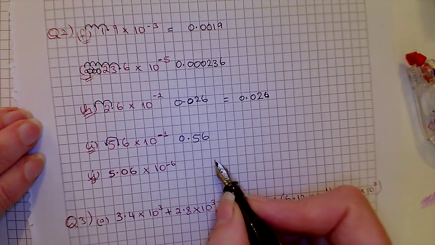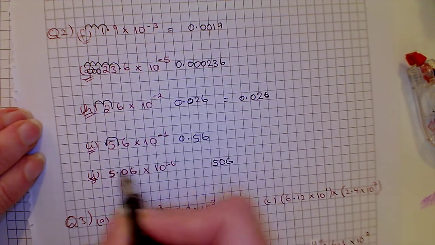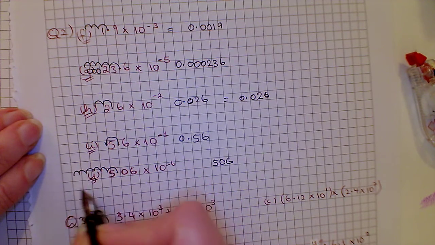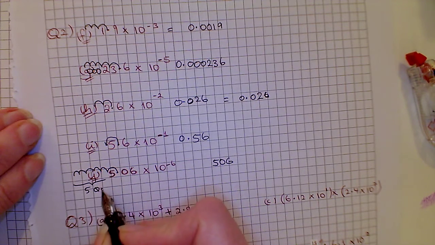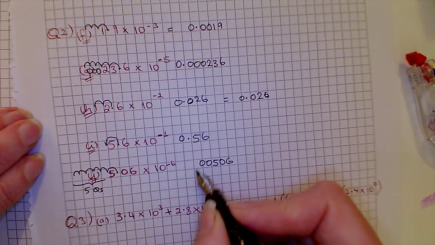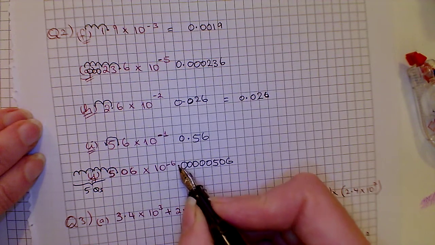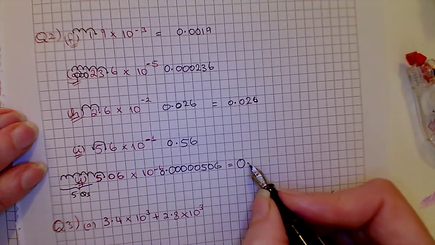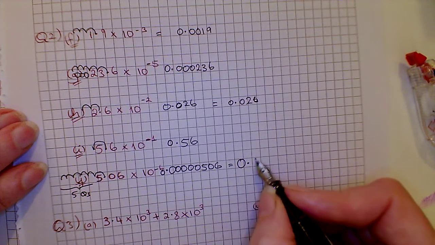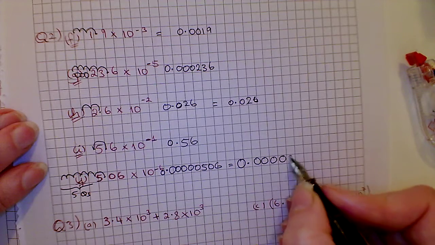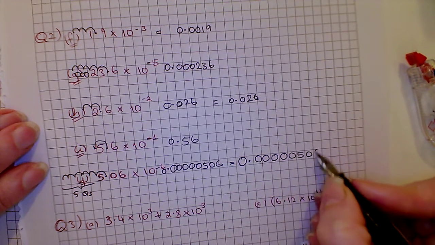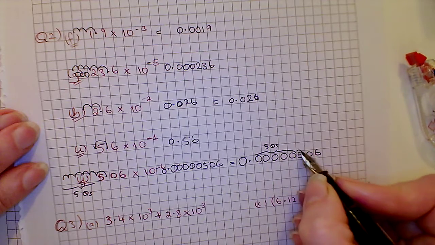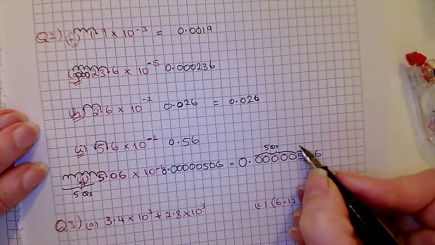5.06, I'll have 506 at the end, and I need to move it 6 spaces. 1, 2, 3, 4, 5, 6. 5 zeros. 1, 2, 3, 4, 5, then my decimal point. I squashed this a little bit. Let me write it out again. The 0 before the decimal point we don't count, and then 1, 2, 3, 4, 5, 5, 0, 6. So we have 5 zeros and the 1 space here as well.